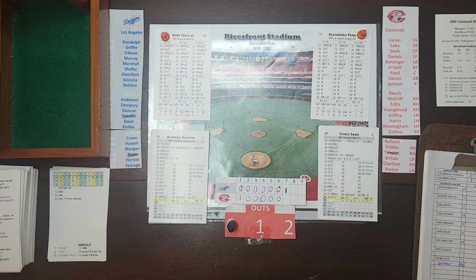Pena against Sabo after the 7th inning stretch, which I didn't even stretch. I just kept going. 22, that's a single on a 1-9, but that's a 17, so it will be a walk. Either way, he's going to reach, and it's a plus, so that means he has an opportunity to steal. So Sabo draws the leadoff walk.